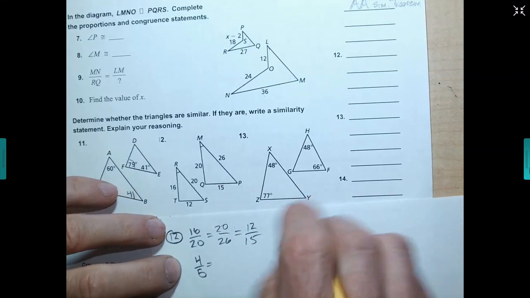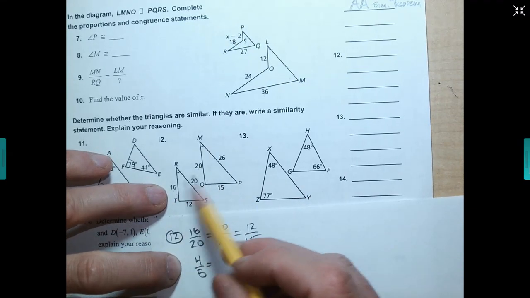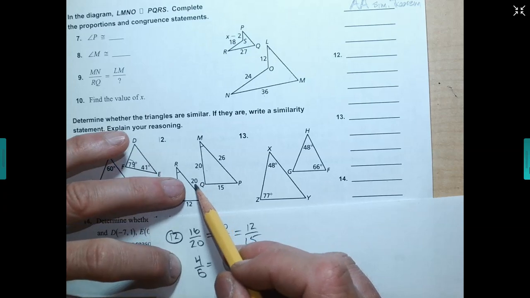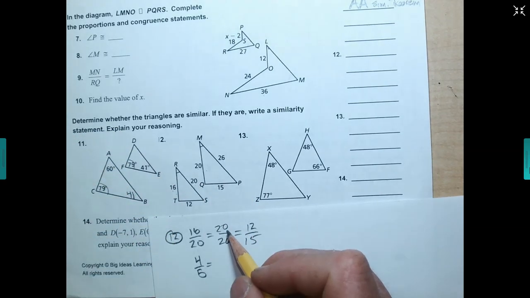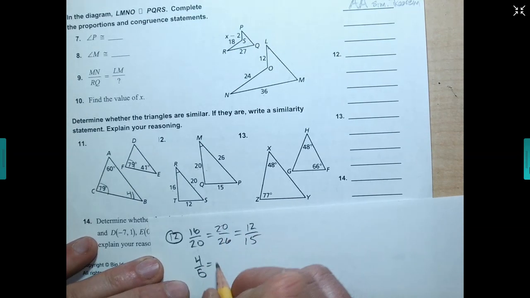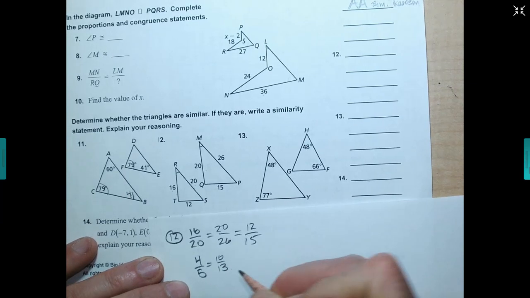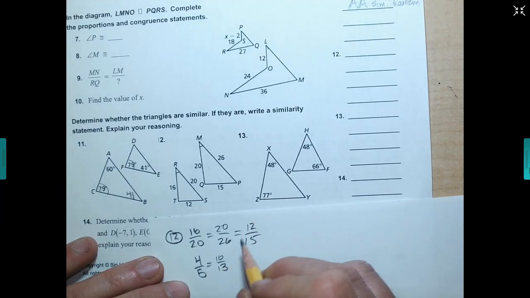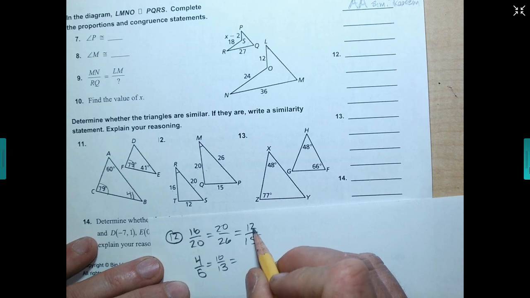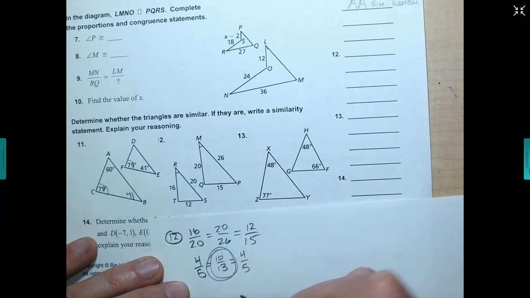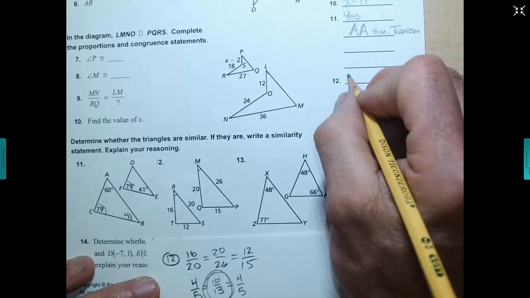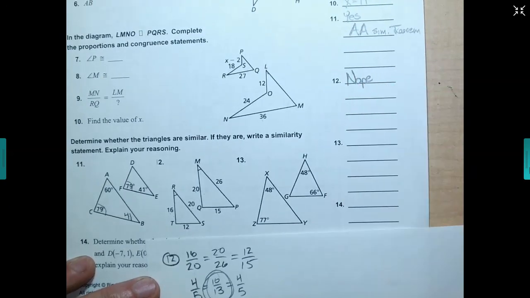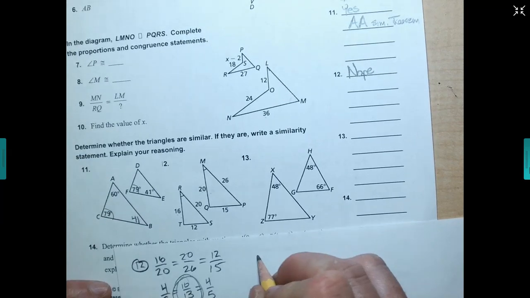Oops, this one's backwards. 16 to 20. 20 to 20. Oh, no, it's not. Okay. Let's see. If I divide both of these by 2, I get 10/13. Uh-oh. Not looking good. Divide both of these by 3. There's our outlier. So these are not. Nope. Not similar.